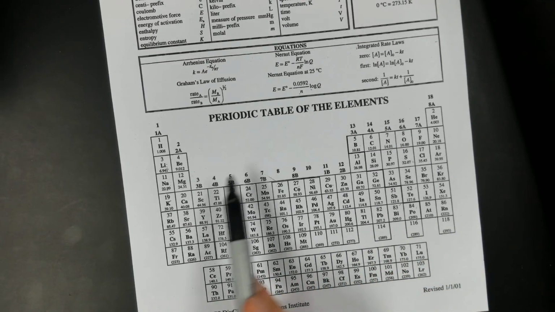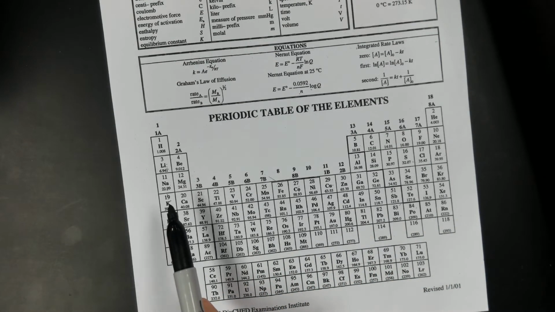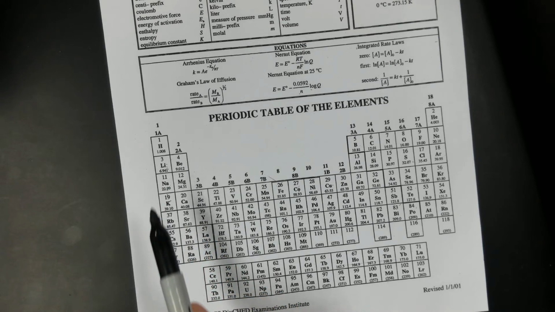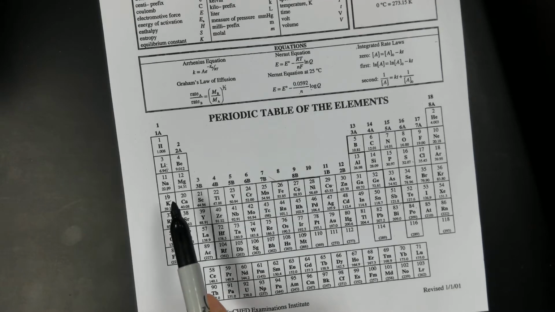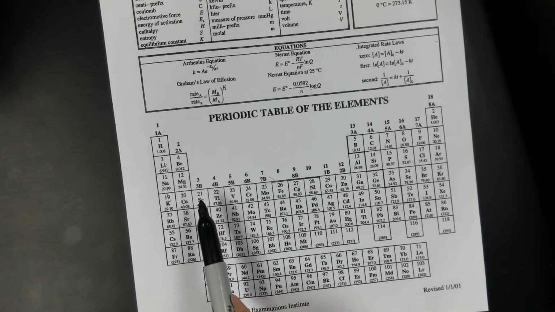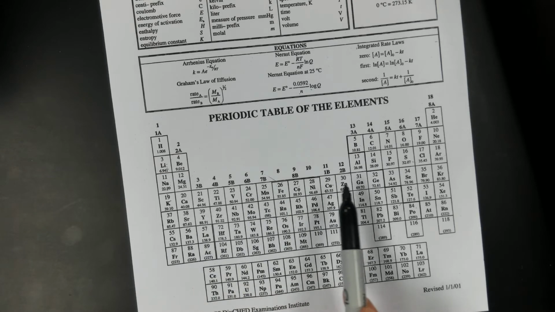So let's do this next row. 4s, because we're in the s block, remember? 4s2. And then remember, you step down. This is our 3d block.